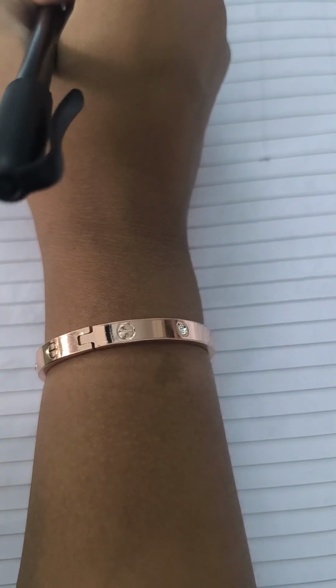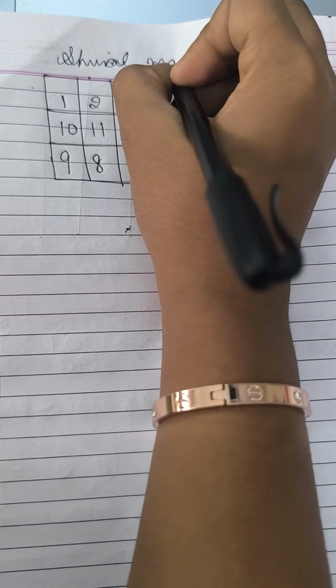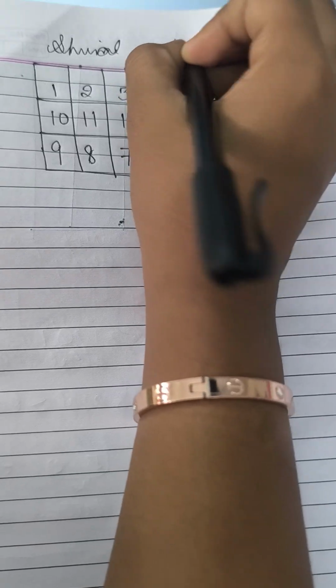Hello everyone. Today I am going to tell you about the spiral matrix, that is, how to print the spiral matrix question. Okay. So basically I am going to dry run the things and tell you how this dry run works and how to print the spiral matrix.